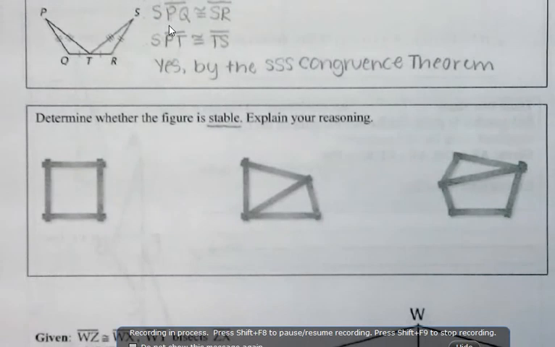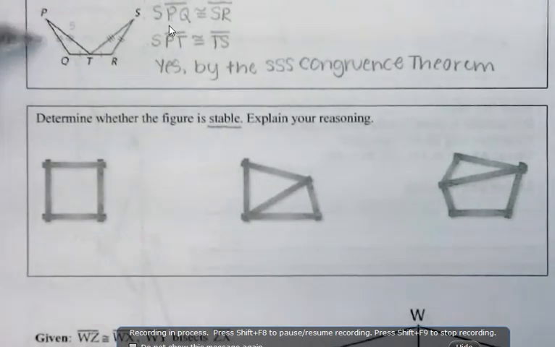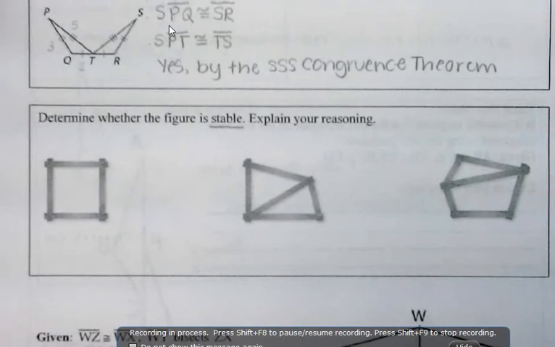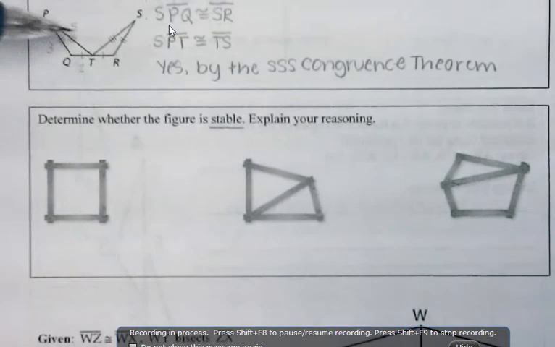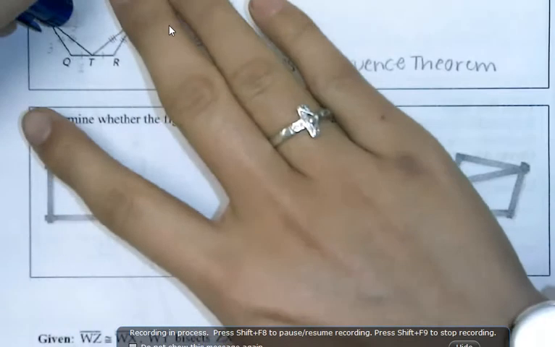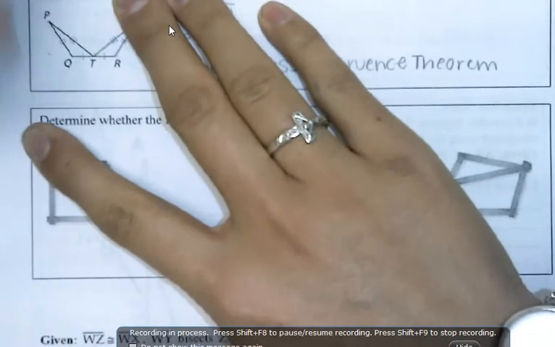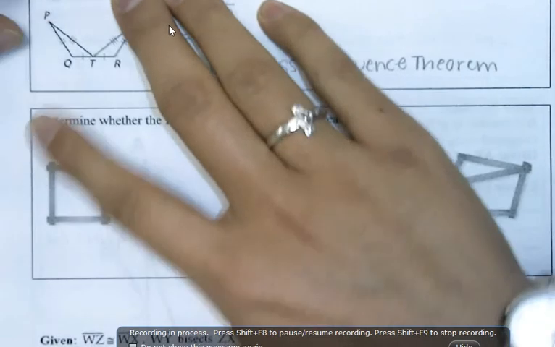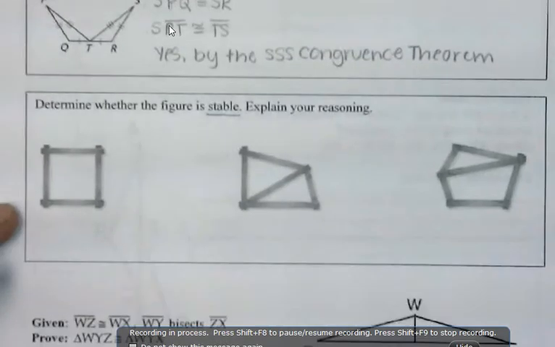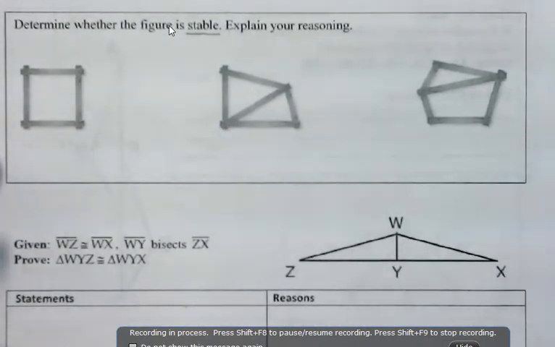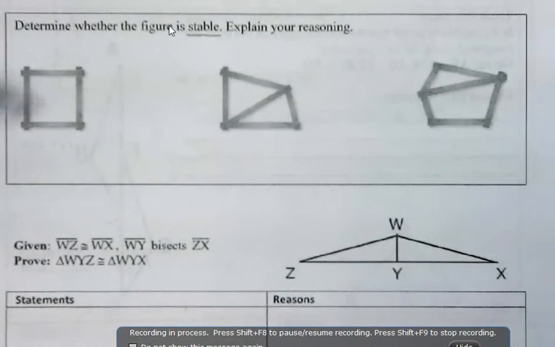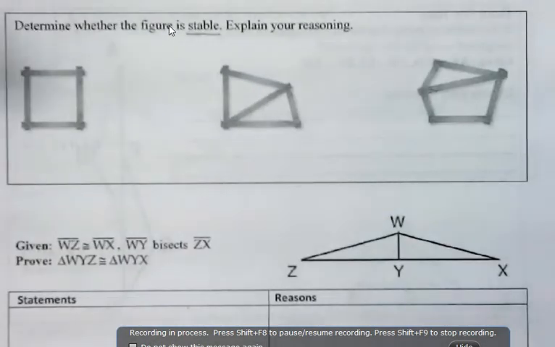If I have, let's say, a length of 5, a length of 3, and a length of 2, there's only one way that I can have those lengths match up. I don't know that those lengths are actually true for that triangle, but that's just an example. So when I look at these figures below and I want to determine if they're stable, what I'm really looking for is, are there triangles within this figure that allow me to use the side-side-side congruence theorem.